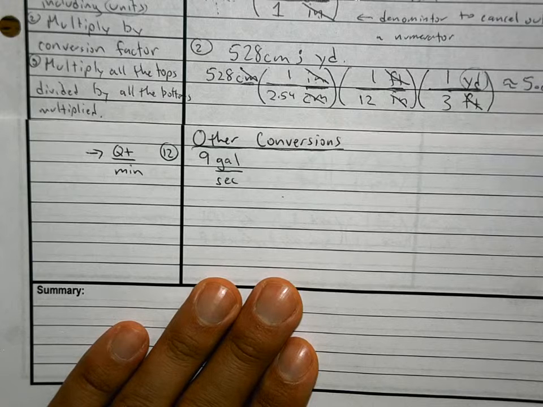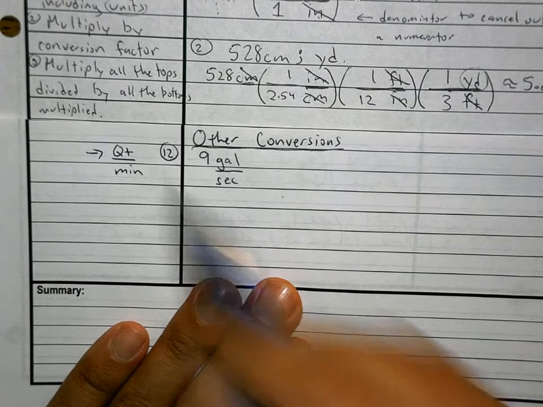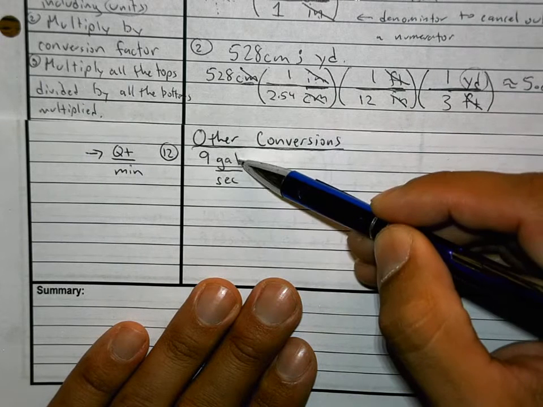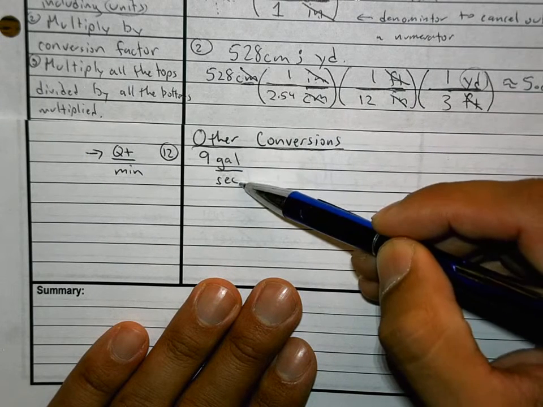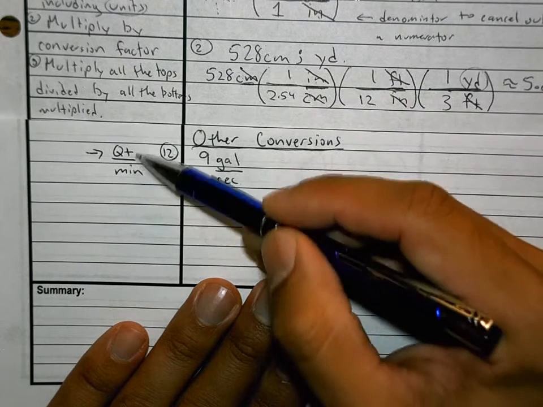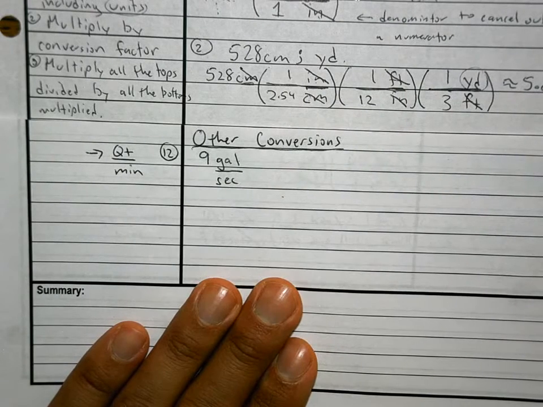And somebody wants to know, well, how many quarts is that per minute? So what we're going to have to do is multiply by some conversion factors to get to quarts per minute. Notice that this is different and this is different, and we have to turn two different things. The process is still the same as what we did before. This is why the fractions were so important.